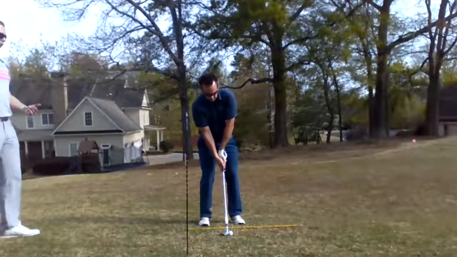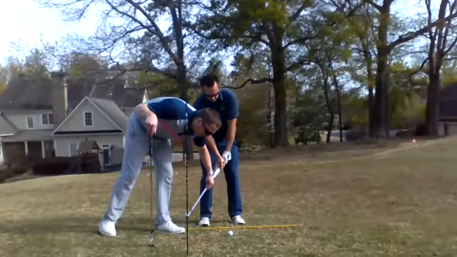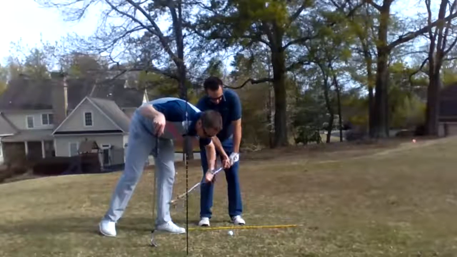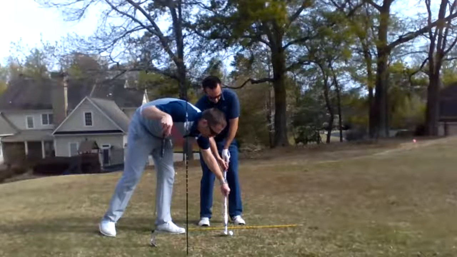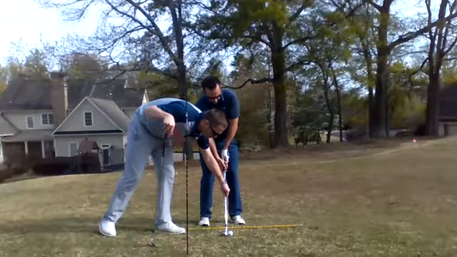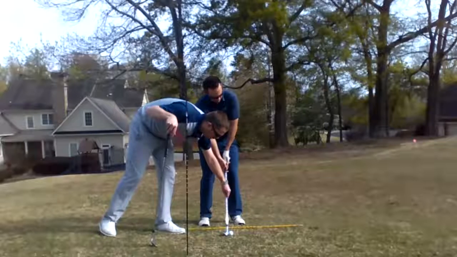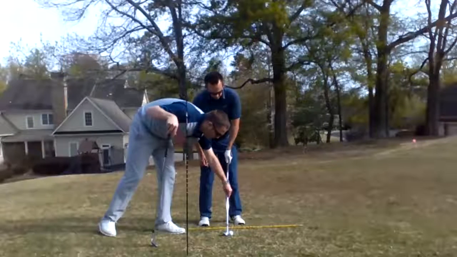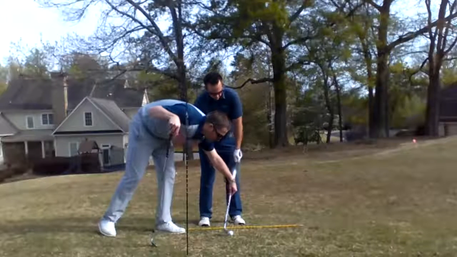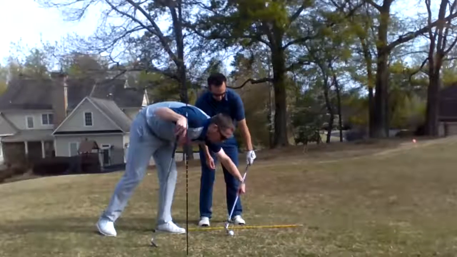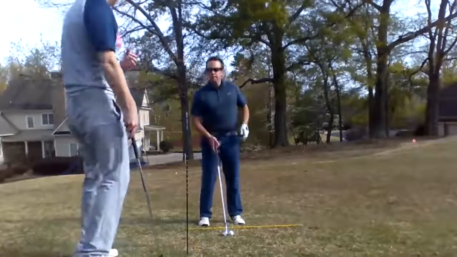But for this shot, it's not really. The club is obviously coming on a downward trajectory, but it's much less severe. So before, we're probably coming down like that, right? That makes sense. We're hitting down on the ball and creating a lot of spin. So here, the angle of attack is still a little bit down. It should be straight down the target line and a little bit down. But instead of the club coming down on top of the ball like this, it will be much less severe. So you're going to have to stay down through that shot.